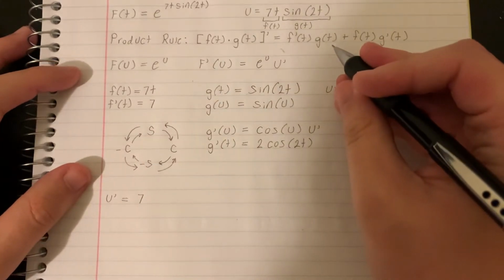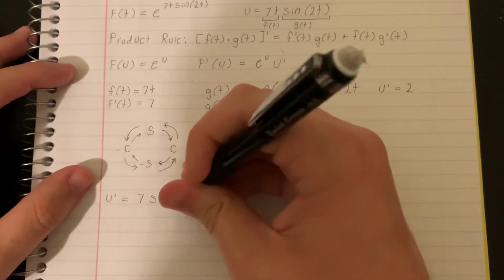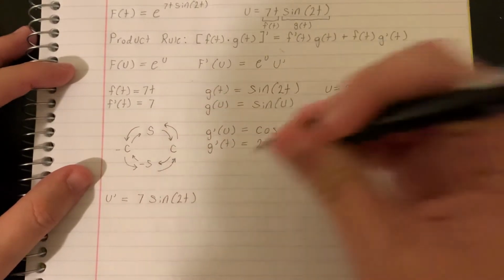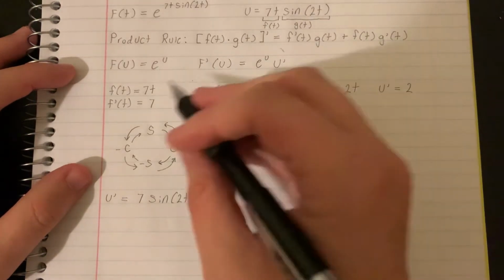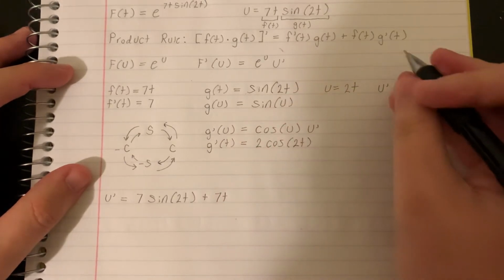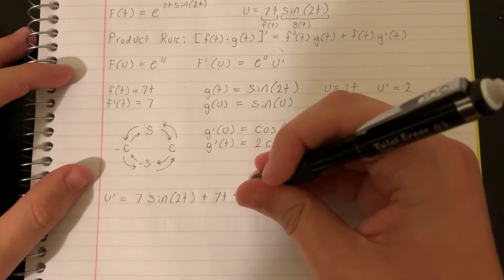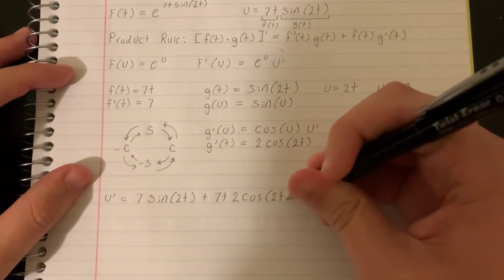Multiplied by our g of t. Our g of t is sine of 2t, plus f of t. f of t is 7t times g prime of t, which is 2 cosine of 2t.